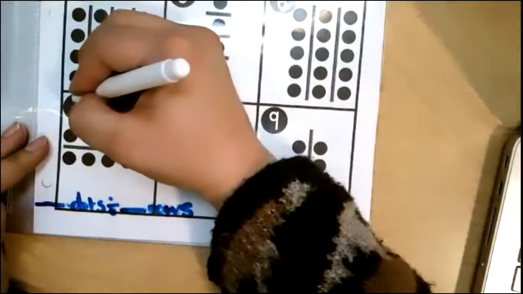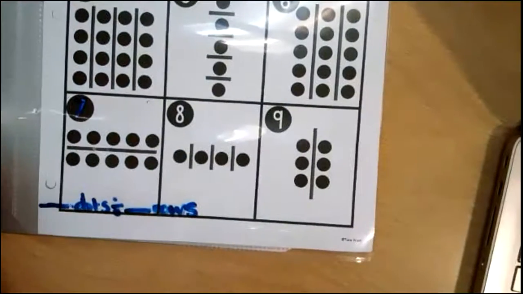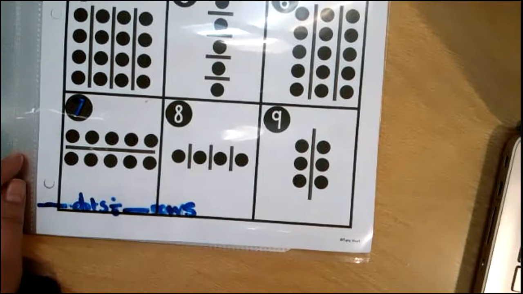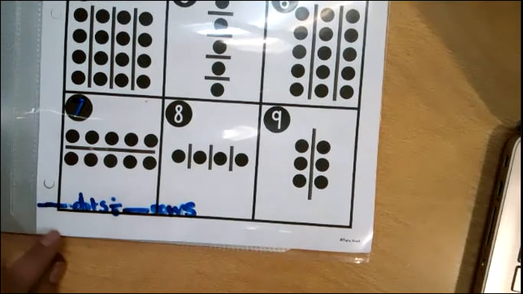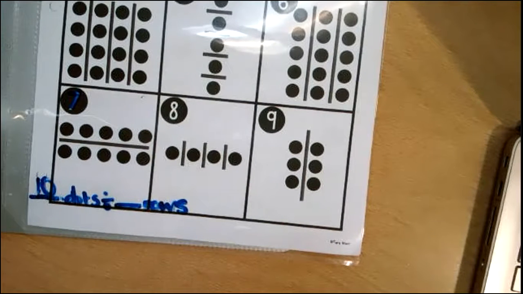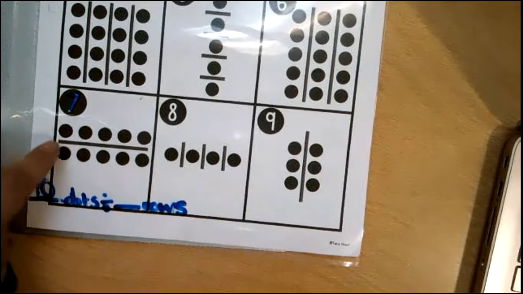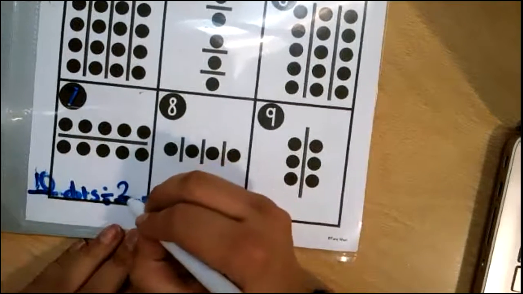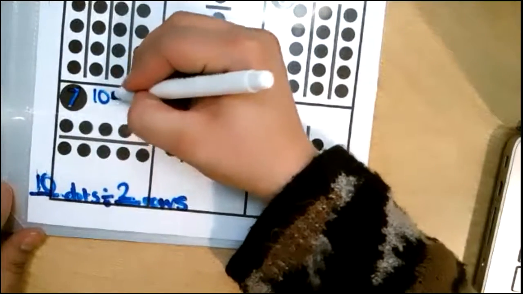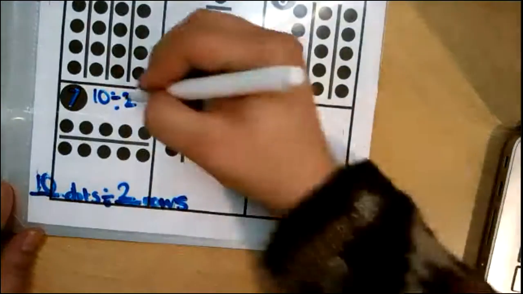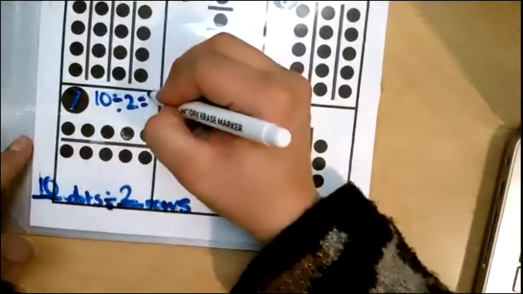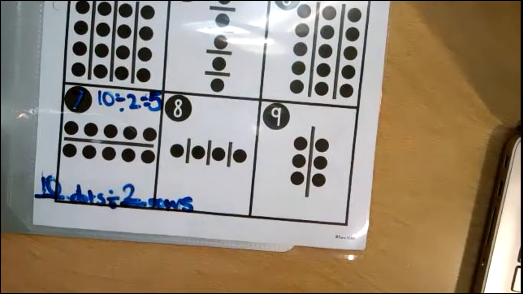So we're looking at number 7 now. How many dots do I have in total? What is my total number of dots? Right, we have 10 dots. Now, how many rows do I have? Right, we have 2 rows, 1, 2. So I have 10 dots divided by 2 rows. How much do we have in each row? Right, we have 5. 1, 2, 3, 4, 5. So that would be our equation.